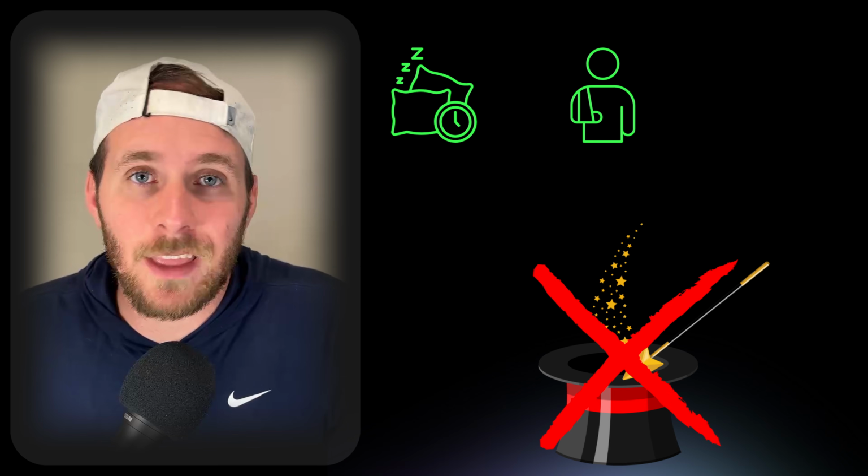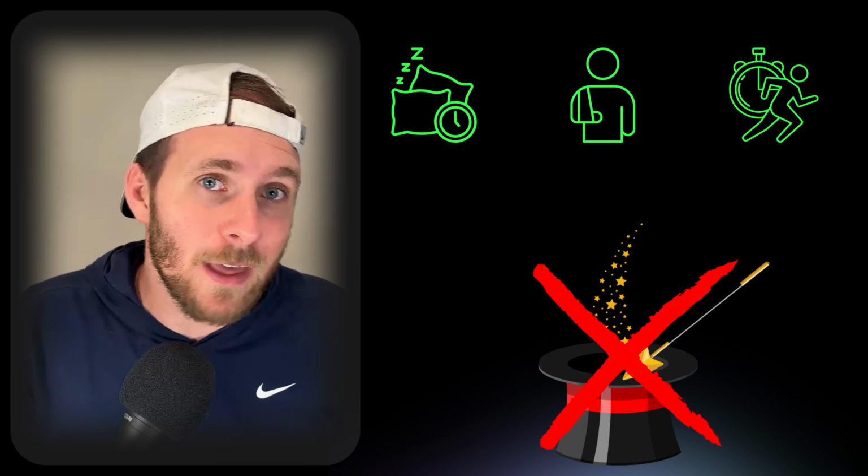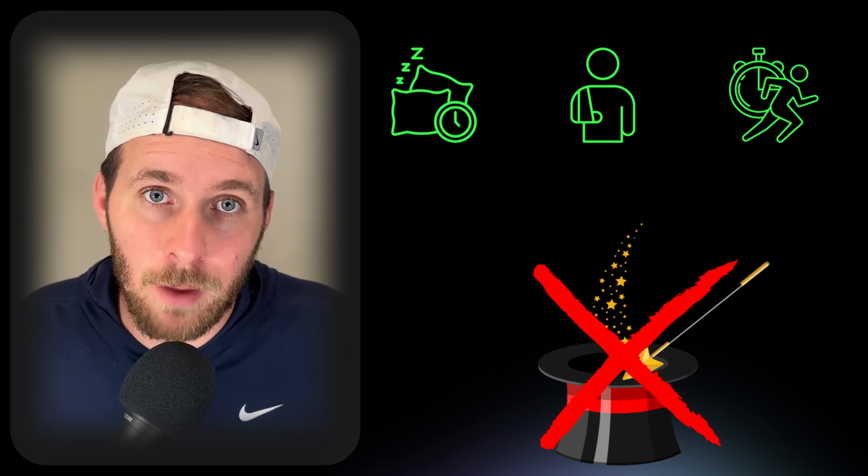A player doesn't hit because of some magic pattern. They actually hit because of the context behind the pick. That's the rest, the injuries, the pace, the minutes, everything that goes into that matchup. That's the real game behind the numbers here.